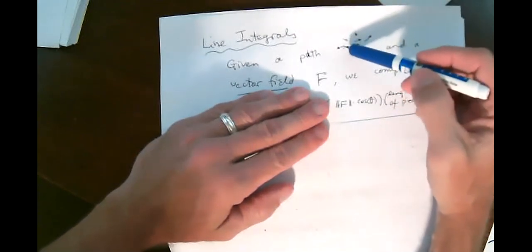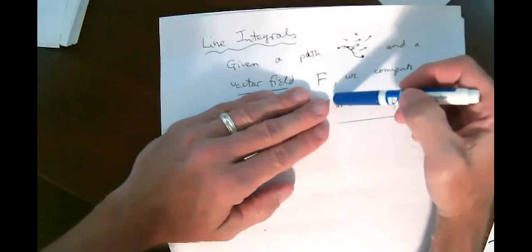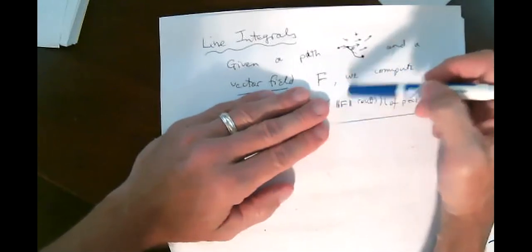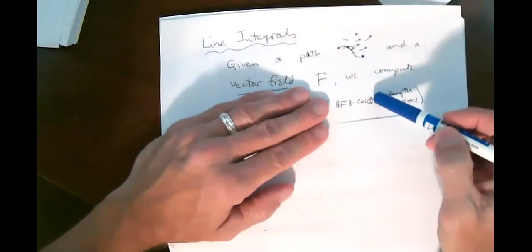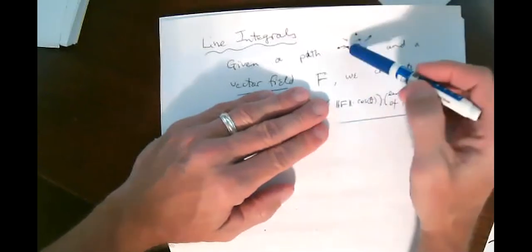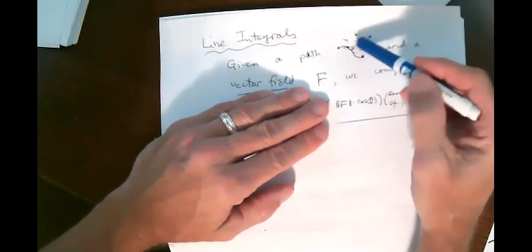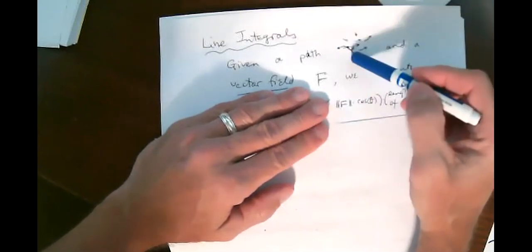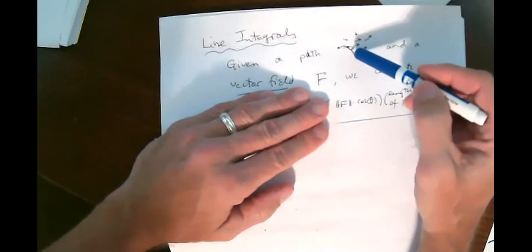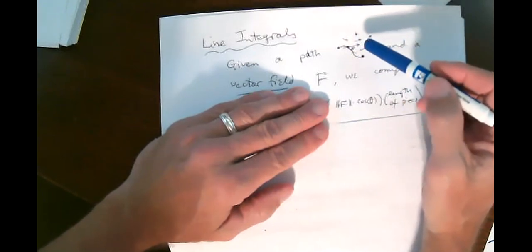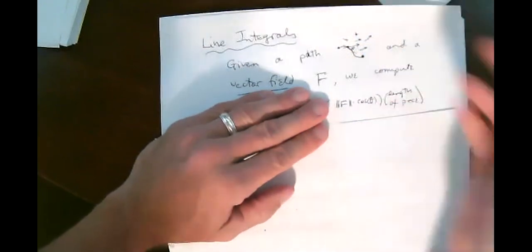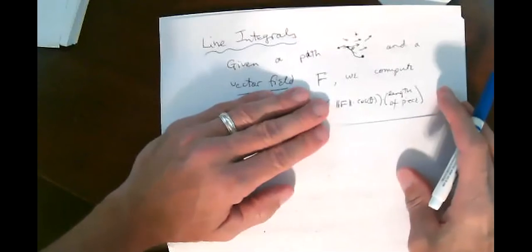The amount of work that it's actually doing is found by multiplying the force of the wind, but that gets reduced by the cosine of the angle between the direction the vector field is pointing and the direction that you are going to be forced to move. So this is the kind of application that I set up for you on Monday as well.